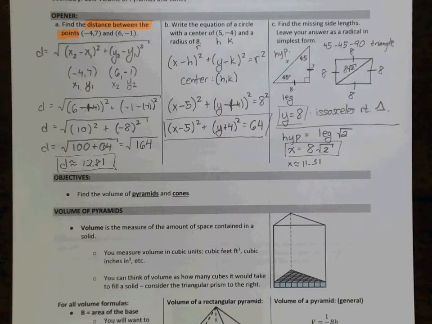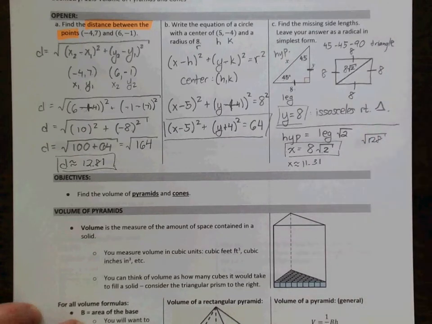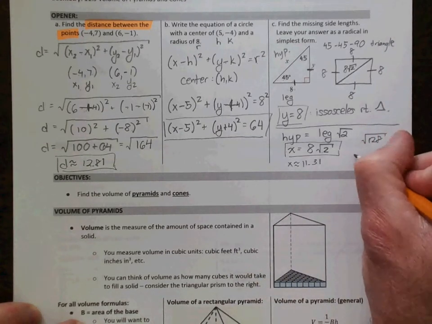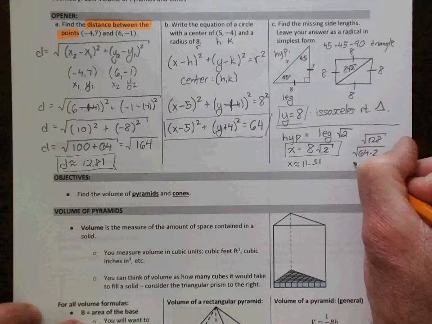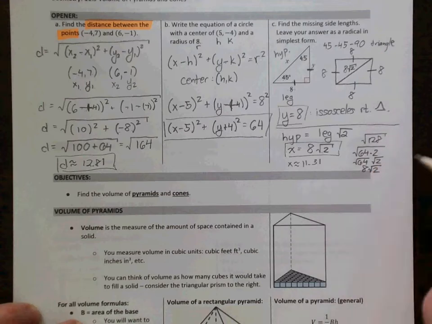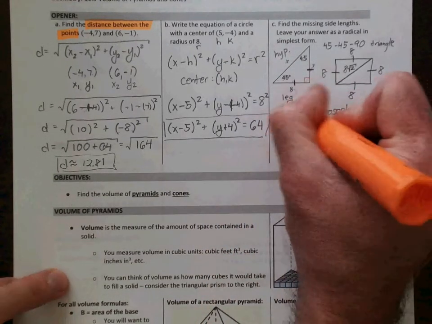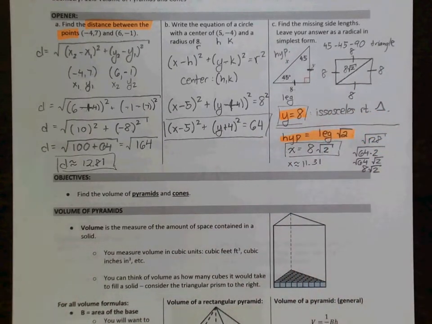If you do recall from Algebra 1, when we did this on the calculator, we got the square root of 128 with the Pythagorean theorem. If you recall from Algebra 1, you could separate 128 into 64 times 2, and then you could break up the square root. And that's kind of where all of that came from. But the rules you need to know are that the legs are congruent and the hypotenuse is equal to the leg times the square root of 2.